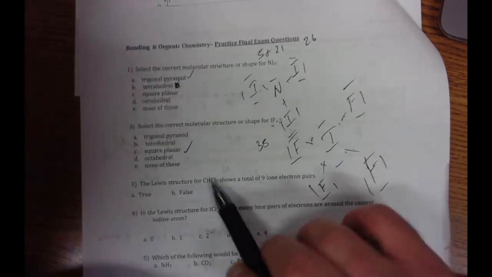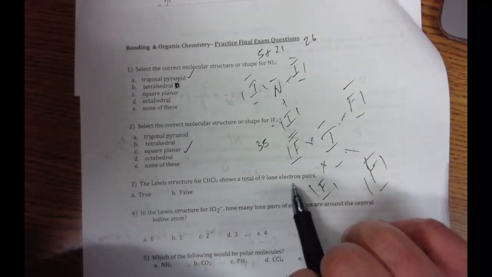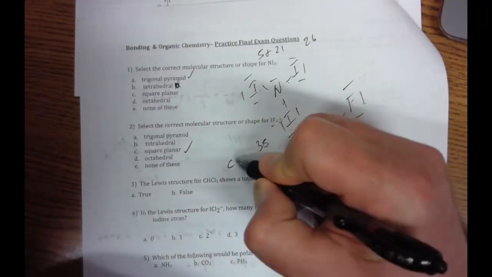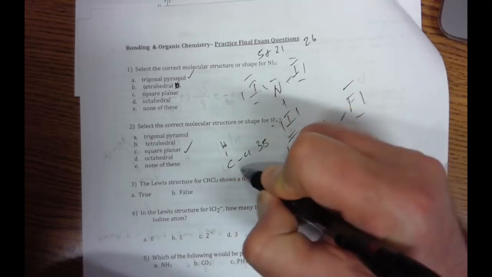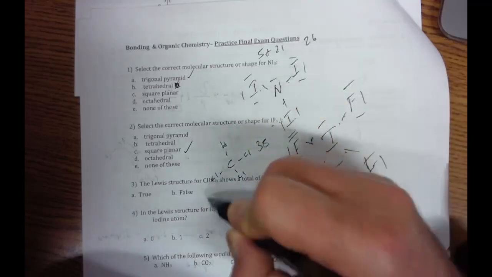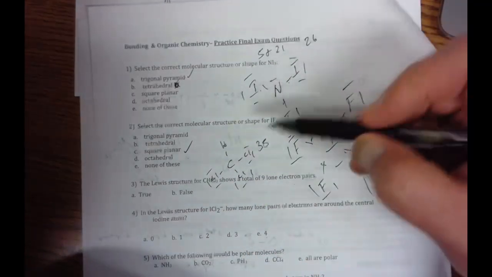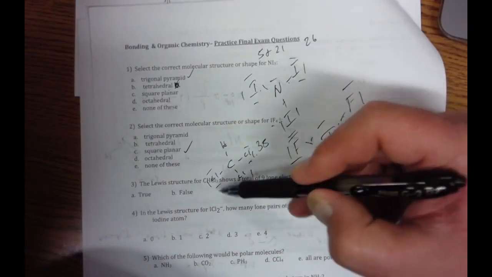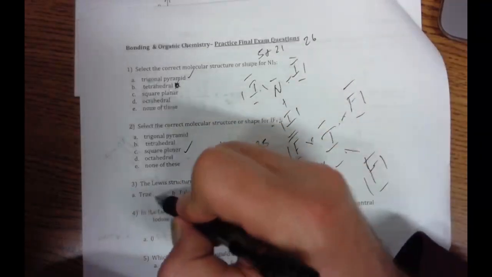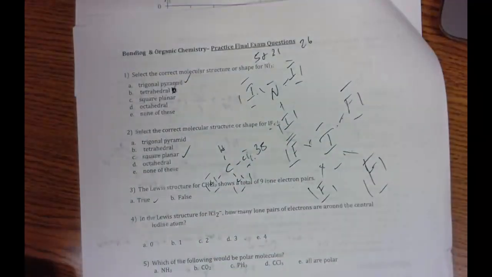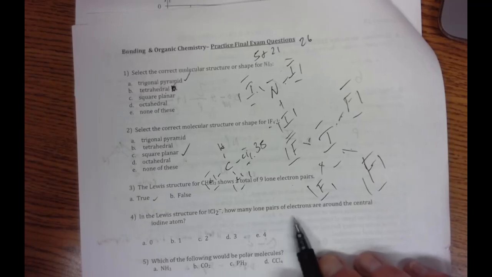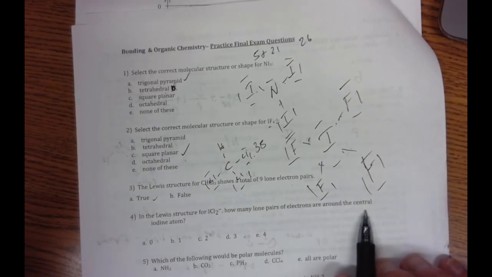The Lewis structure for CHCl3 shows a total of 9 lone pairs. So there we got 2, 4, 6, 8, 10, 12, 14, 16, 18. 1, 2, 3, 4, 5, 6, 7, 8, 9 lone pairs. True. In the Lewis structure for ICl2 negative, how many lone pairs of electrons are around the central iodine atom?